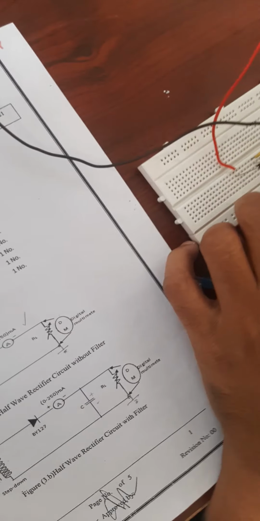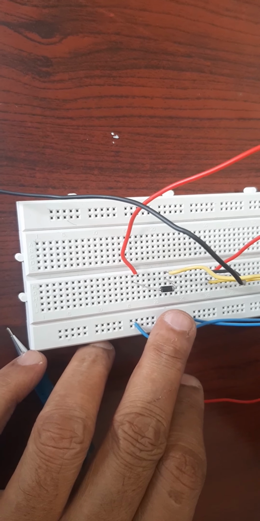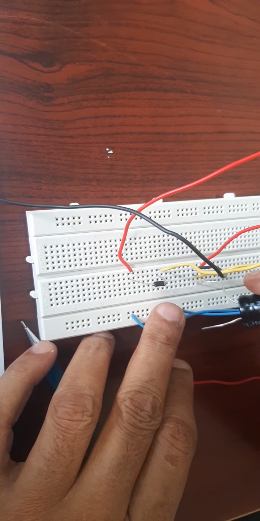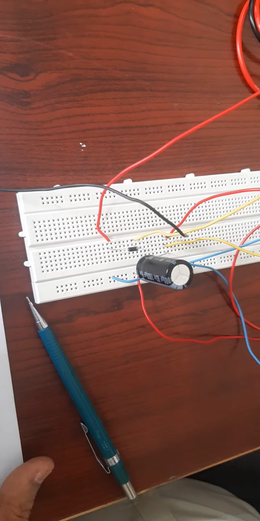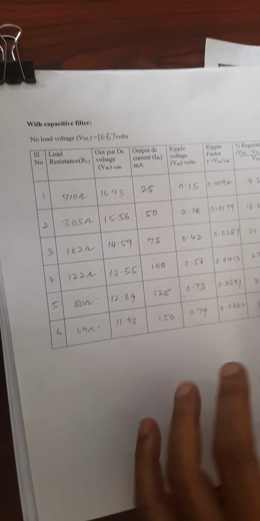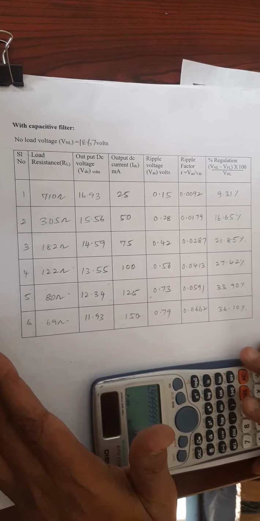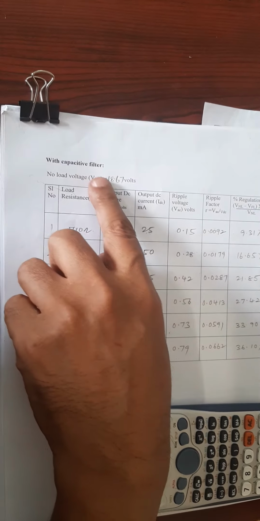You can see here in the board, this is the resistance, all put together in one node. I am going to connect the positive terminal here, and the ground to any one of the holes here. So this has been connected. Come back to the circuit, which has been connected with the capacitor, that is, with the filter. The same table remains, only thing is we are going to take up the capacitor filter.